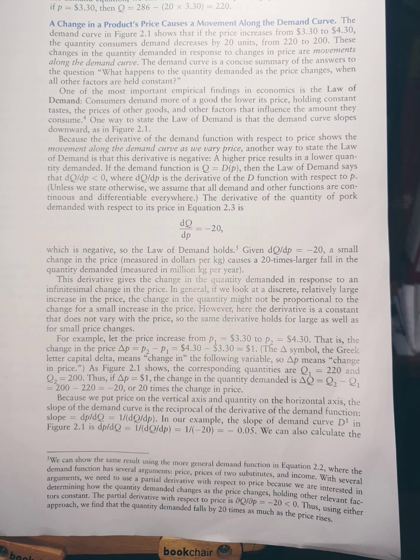The partial derivative with respect to price is ∂Q/∂P equals negative 20, which is less than 0. Thus, using either approach, we find that the quantity demanded falls by 20 times as much as the price rises.